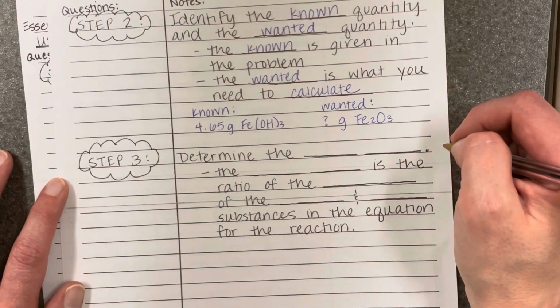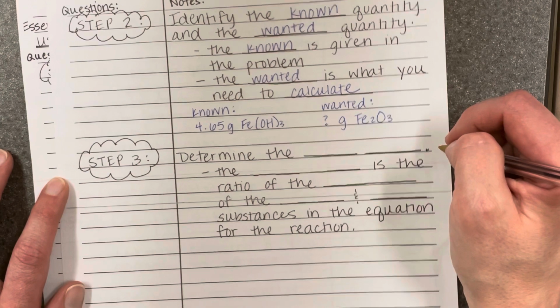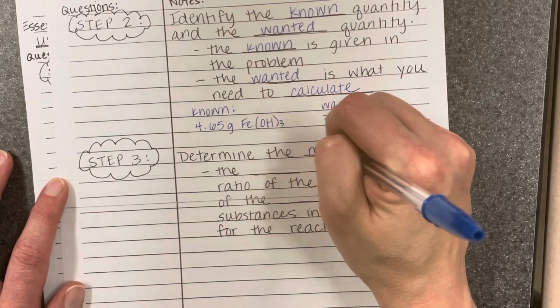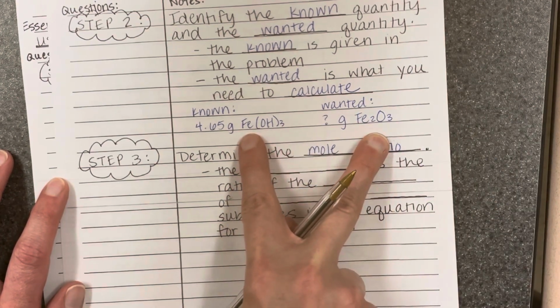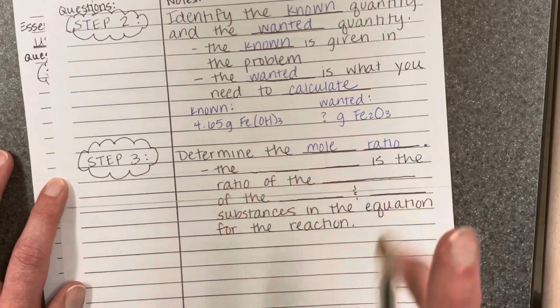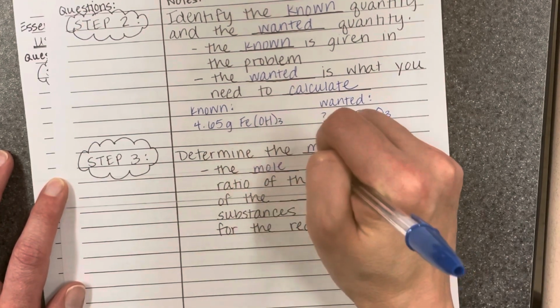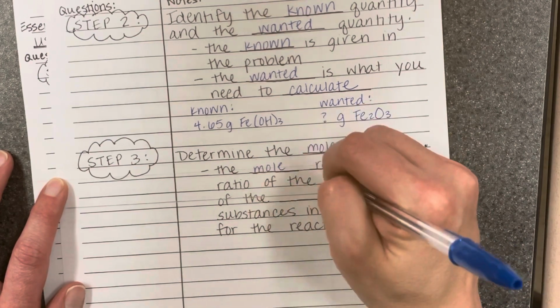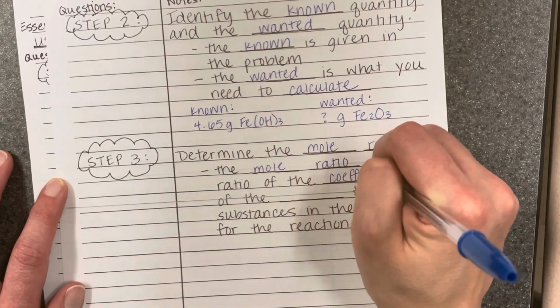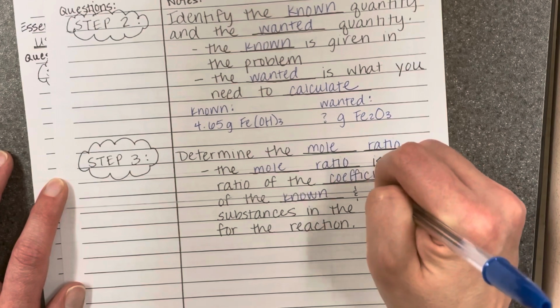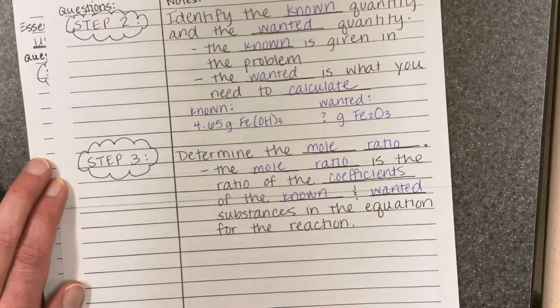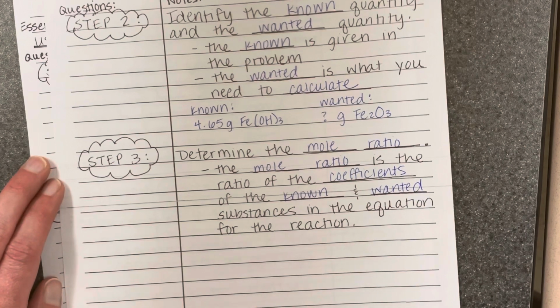The next step is the thing that makes stoichiometry unique. We're going to determine the mole ratio. And this is really the relationship between these two different substances that we're dealing with in this problem. Okay, the mole ratio is the ratio of the coefficients of the known and wanted substances in the equation for the reaction that we're dealing with. So we really need to look at the coefficients of the known substance and the coefficients of the wanted substance in order to determine that mole ratio.